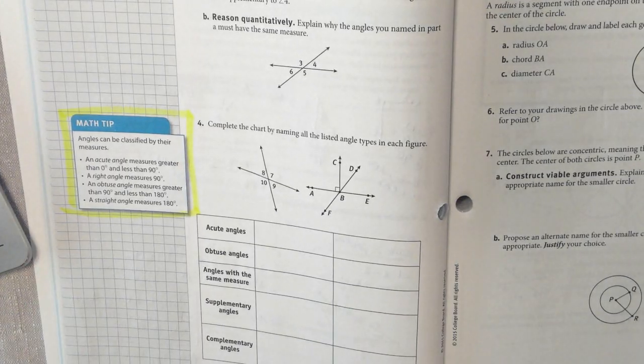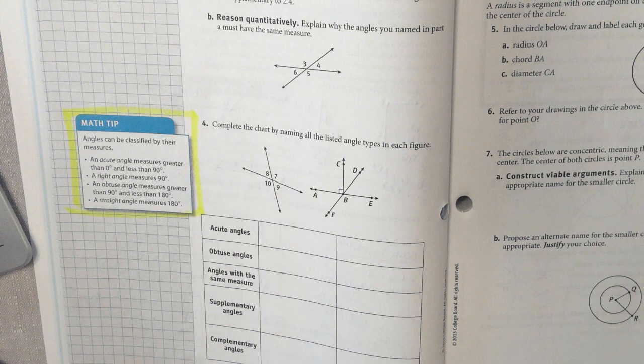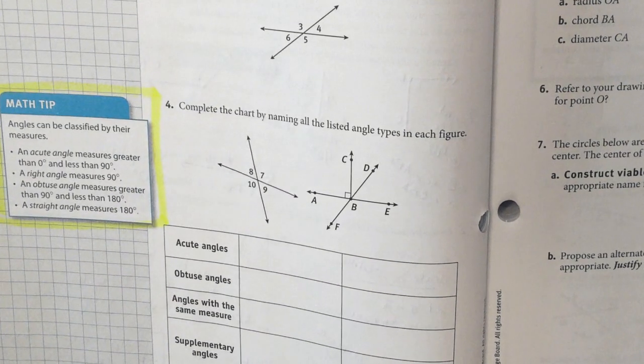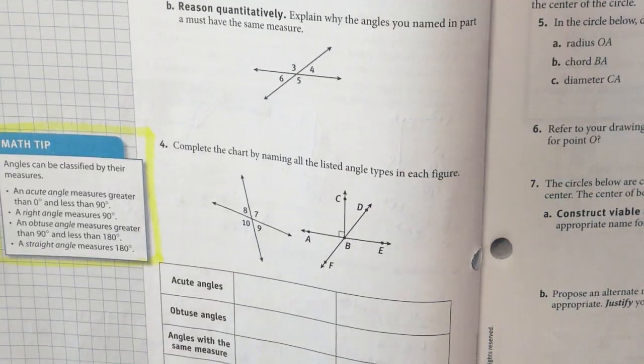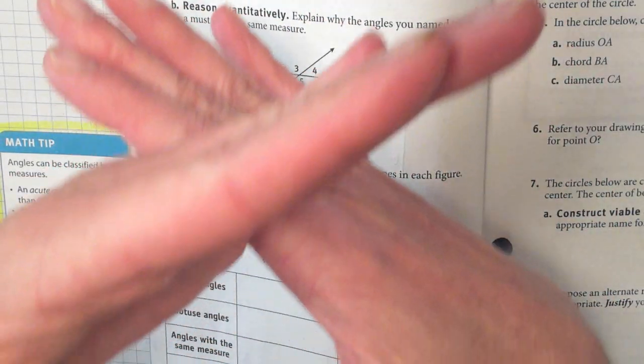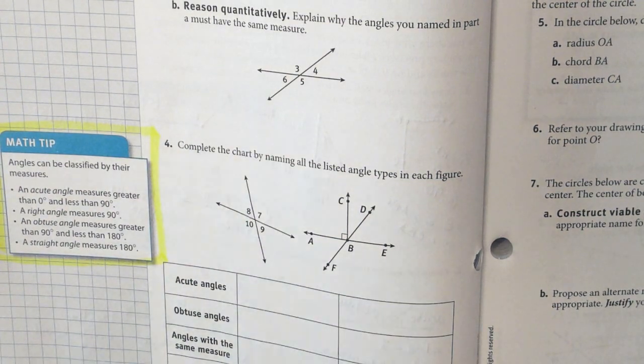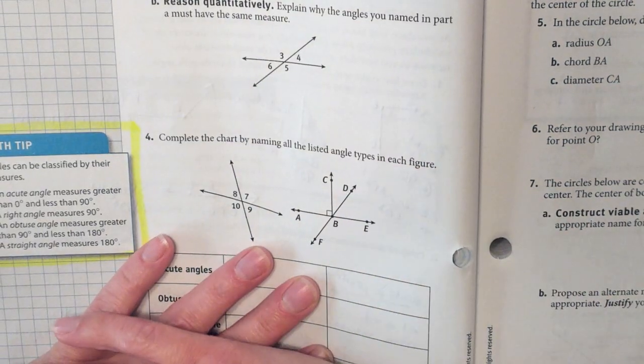Now I want to bring your attention to some different looking angles. I'm going to zoom in a bit. Notice how these angles make an X. Not quite used to my equipment. It's been a long summer since I've used it.